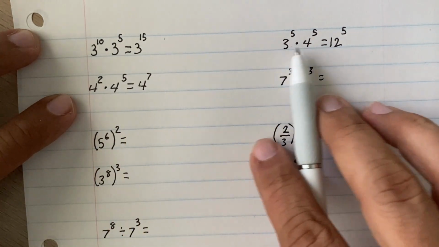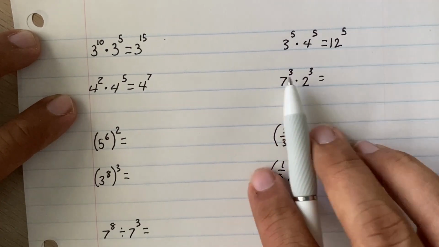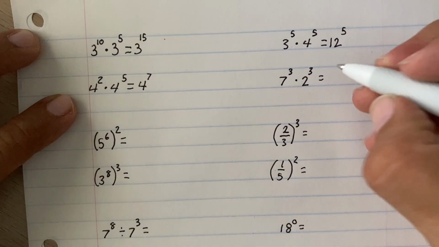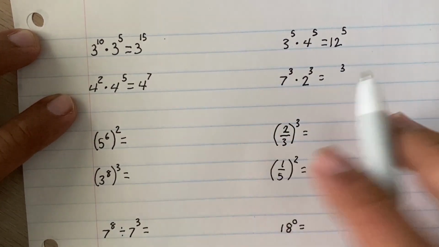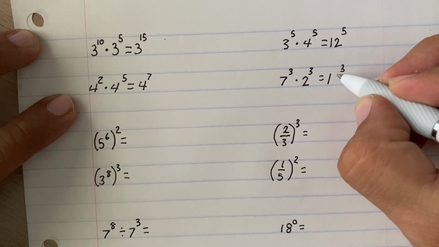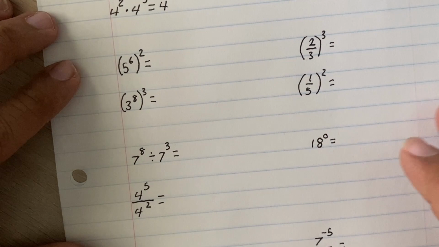Okay, here the bases are changing and they actually do what it says. They multiply. So here again, the exponents are the same, so it's going to stay the same. The bases are different, so they're going to just multiply like it says. Okay, so let's go to the next one.